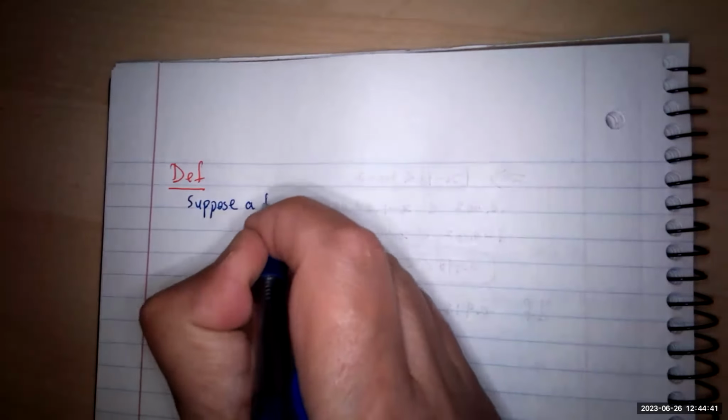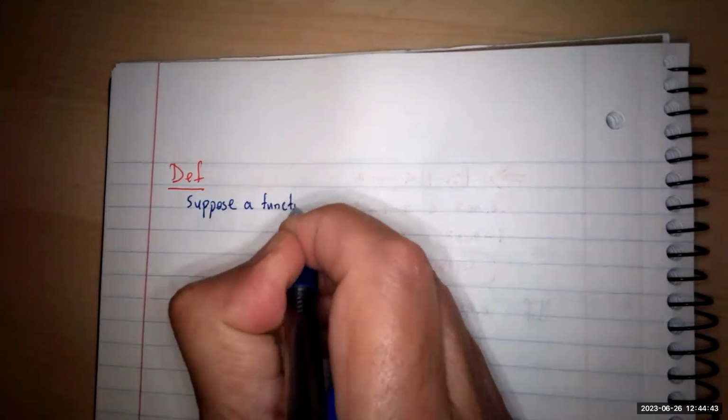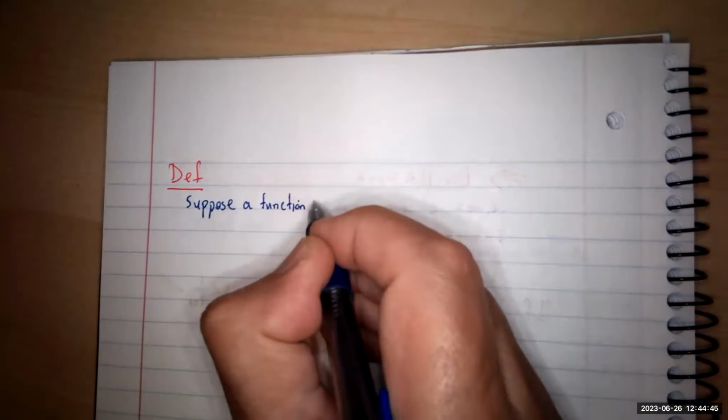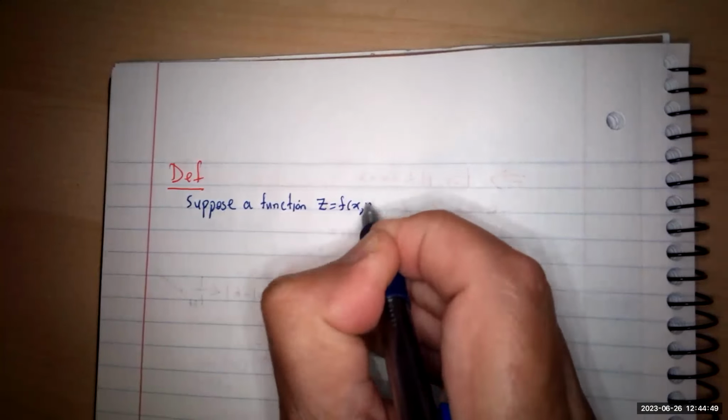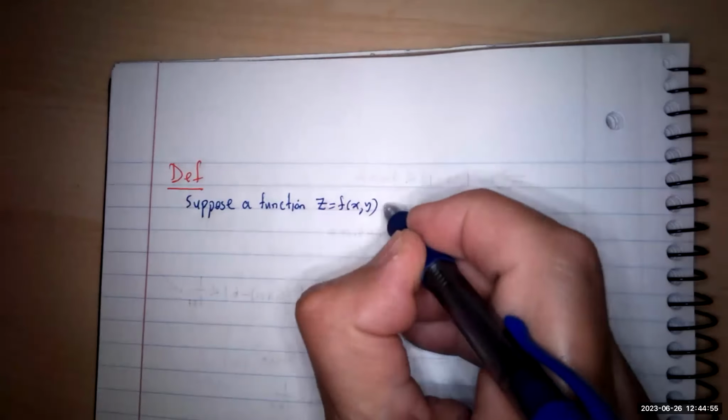If you are a math major, this is going to be your job from now on. You just work with this epsilon delta notation. And suppose a function of two variables, z equal to f of x comma y. You want to consider the limit at a point where it is defined.